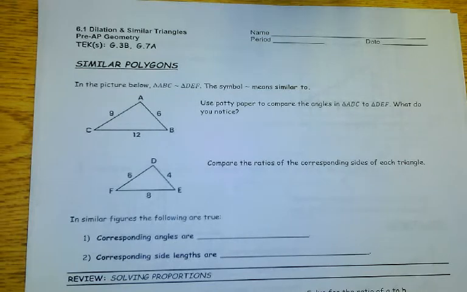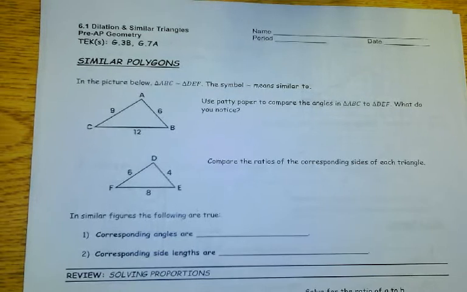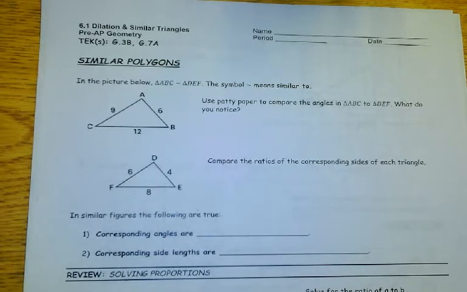Okay, so today's lesson looks at similar polygons. That could be triangles, but it could be any kind of polygon. And dilation, so what happens when we dilate a polygon. At this starting point, you're going to use patty paper, but since you haven't used patty paper before, I'm just going to show you what it means to use patty paper to compare the angles.